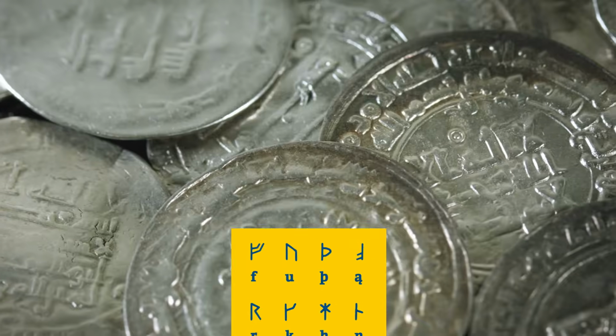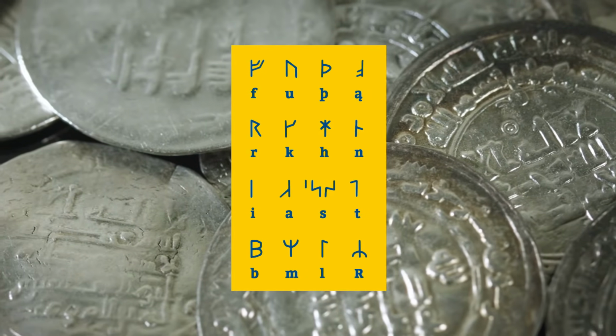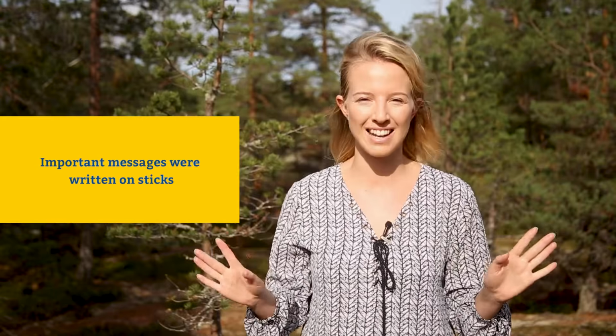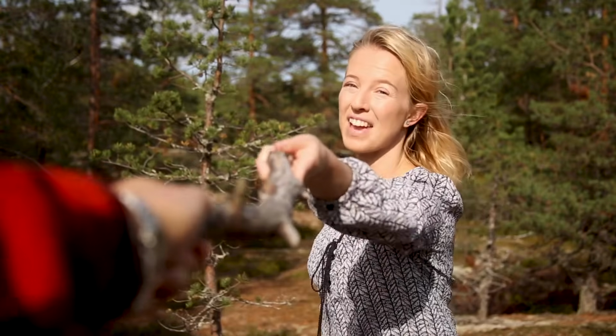The first use of runes that have been found was from around 2,000 years ago. Have a look at what the rune alphabet looks like. So, if something was very important like a bill or a love note, then the rune symbols would be written on a stick. So if someone was to hand you a stick with rune symbols on it, then you know it's very important.